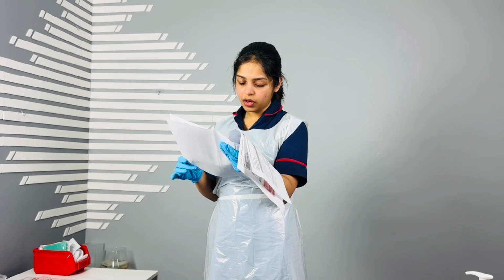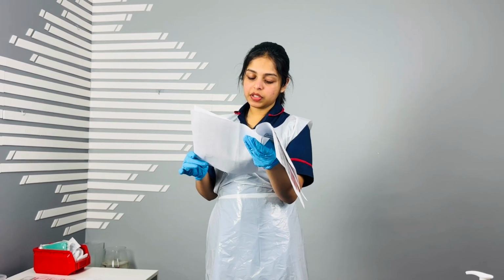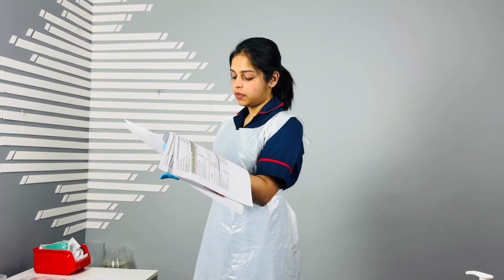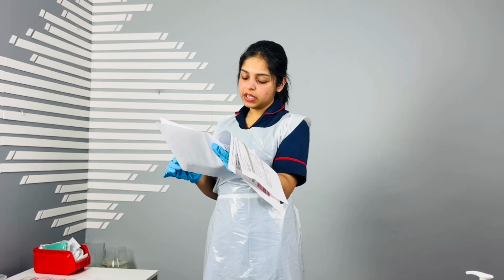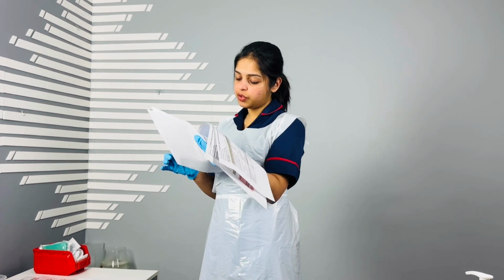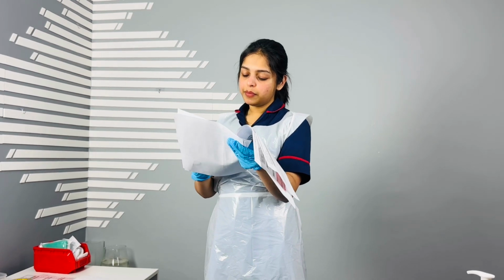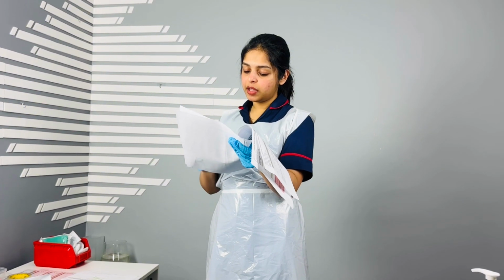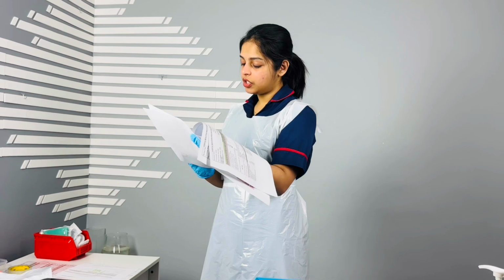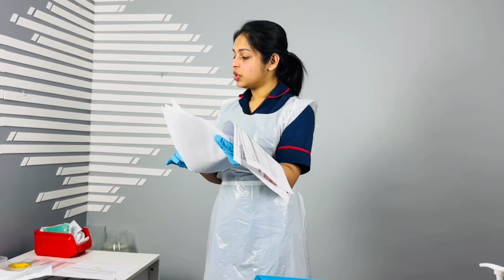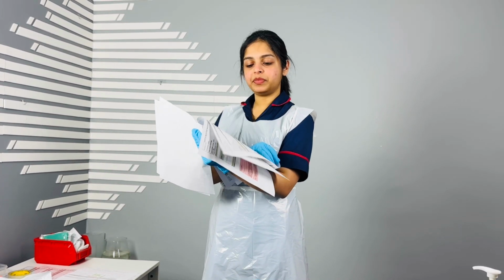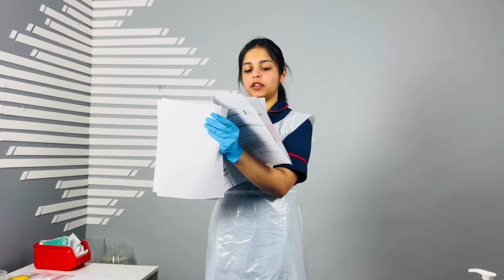So next is salbutamol inhaler, prescribed for today. Dosage is 200 mcg, 2 puffs. Frequency is BD. Route is inhalation. Duration is 5 days. Timing is 8 o'clock in the morning and 10 o'clock at night, and it is not due at our time. So I will be moving to the next prescription, next drug.